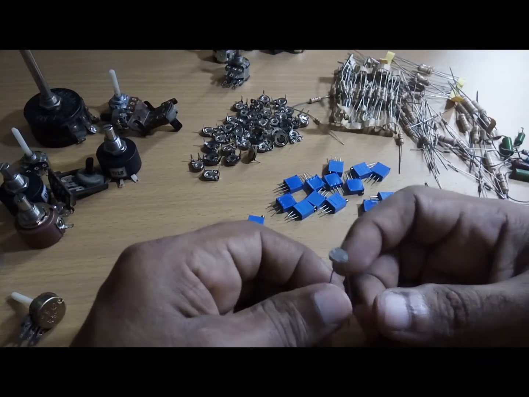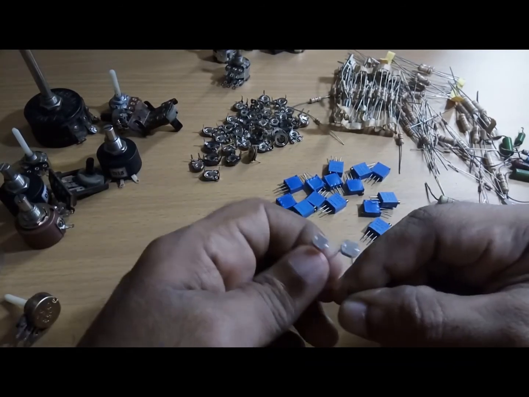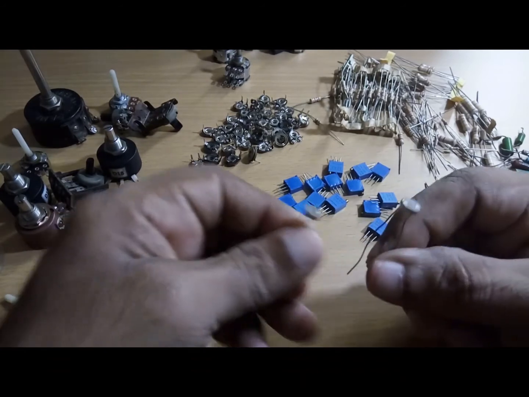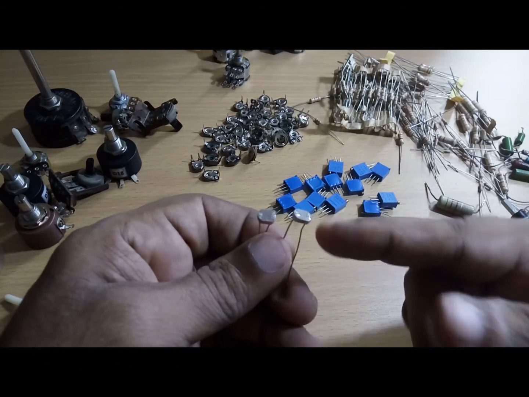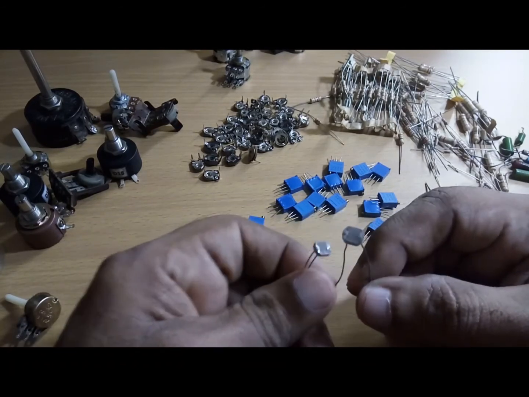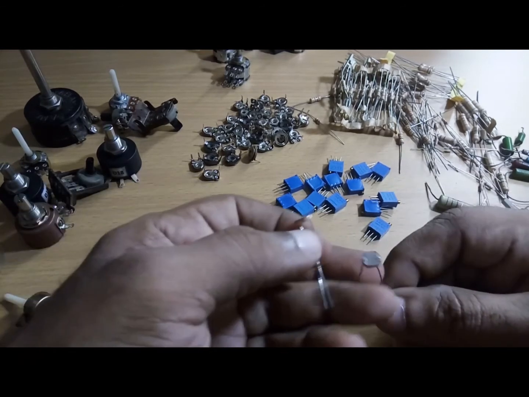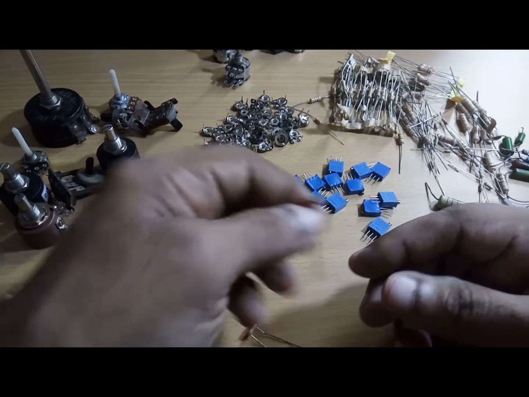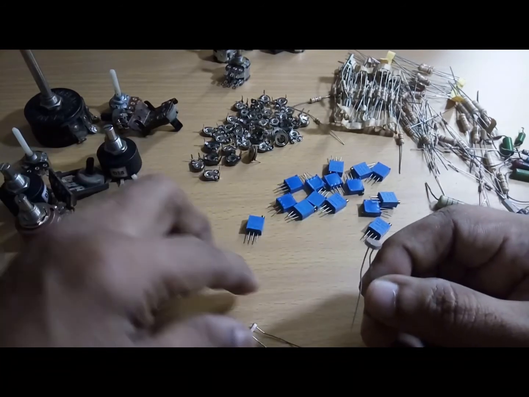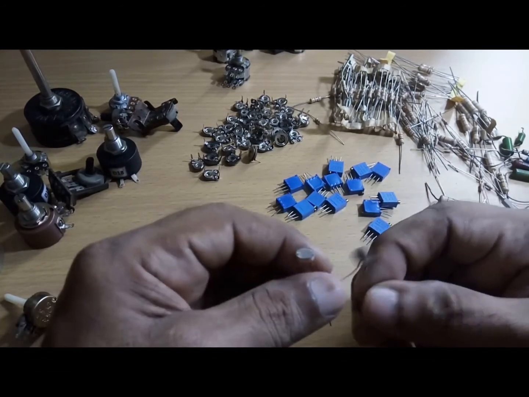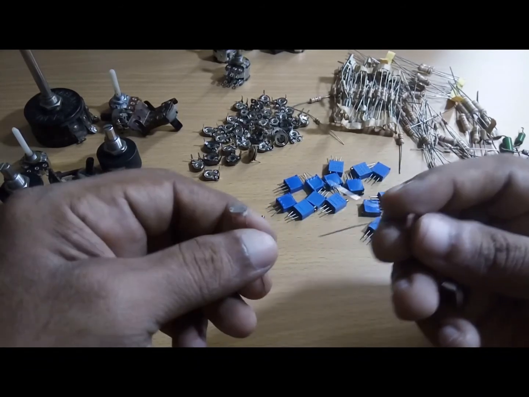Here you can see another type of resistor. This is a photoresistor. When light falls on it, it conducts. The resistor value is reduced when the light falls on it. These are different types of photoresistors. They have two terminals.